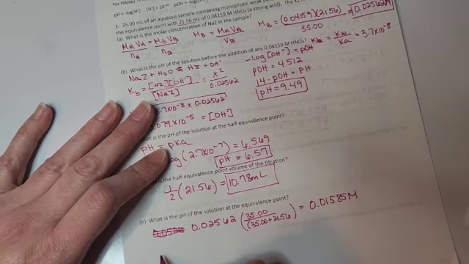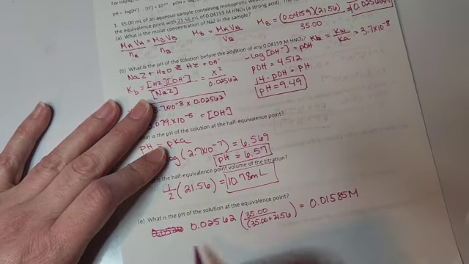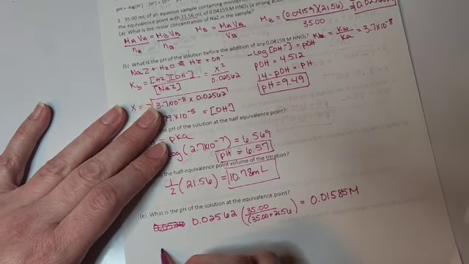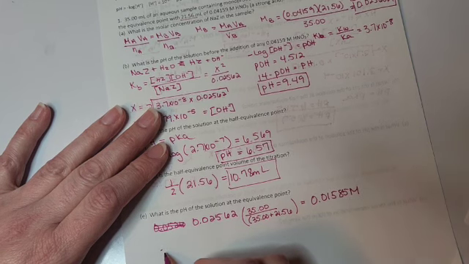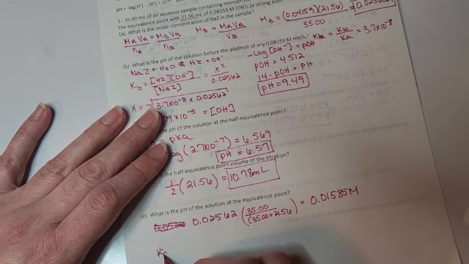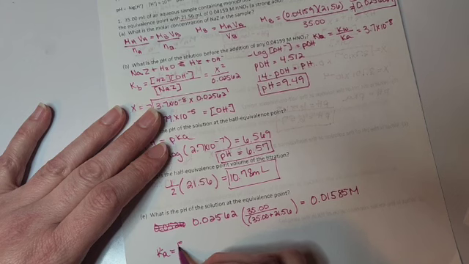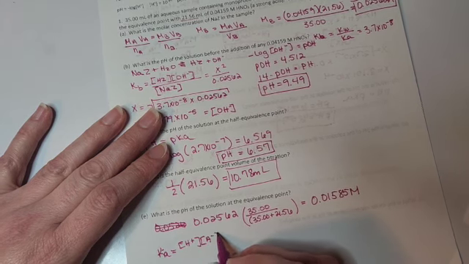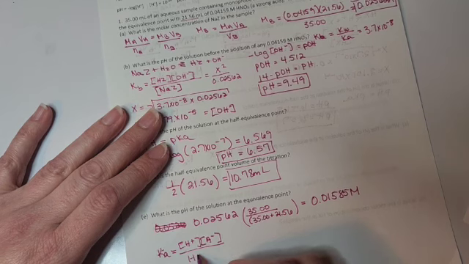Now, we are not done yet. We have got to put this concentration into our Ka to find our value of our pH. So, Ka is going to equal, remember, H plus and A minus over HA, right?